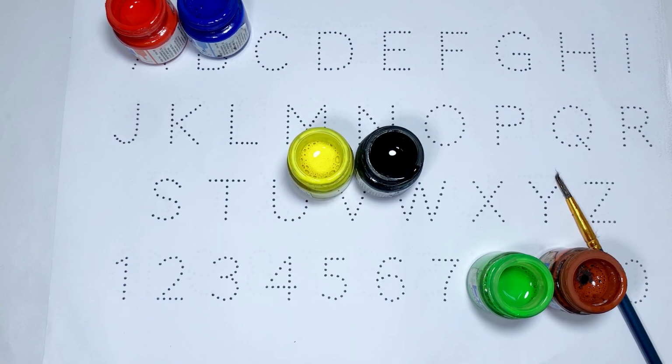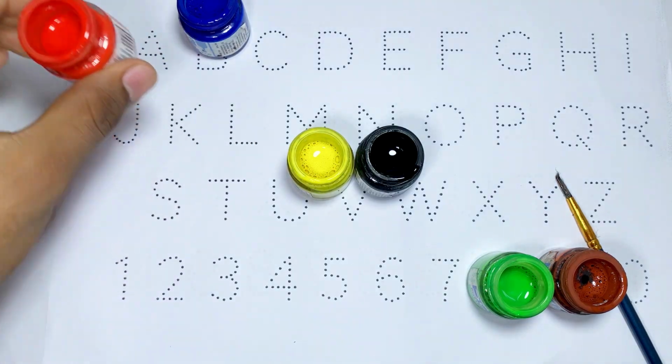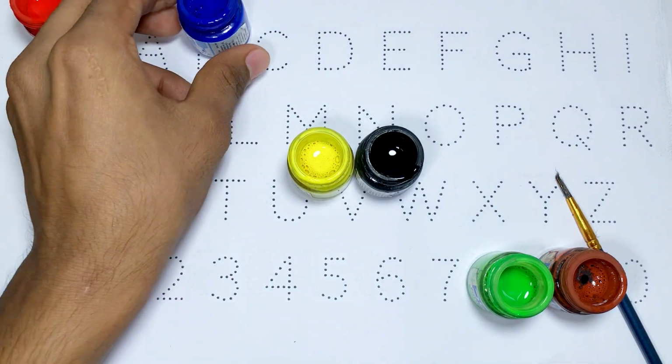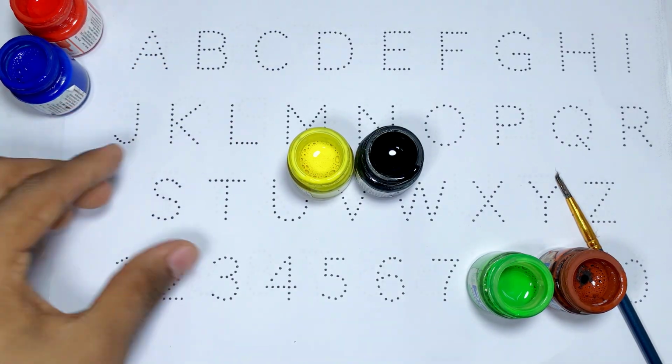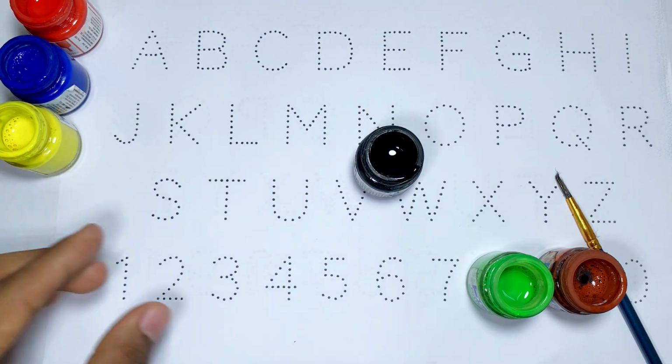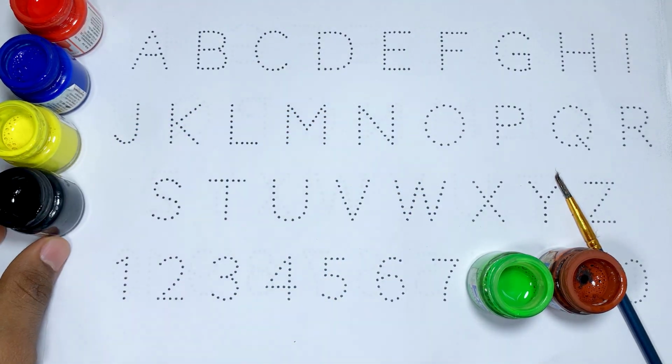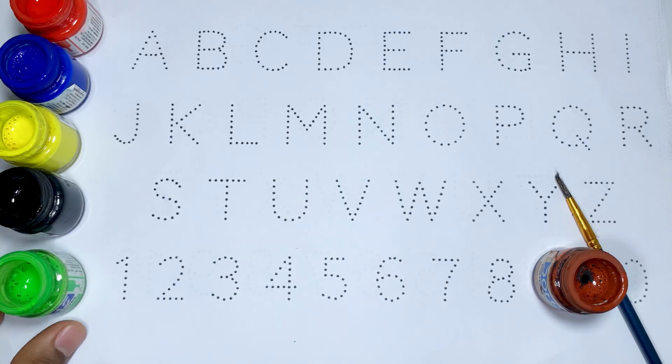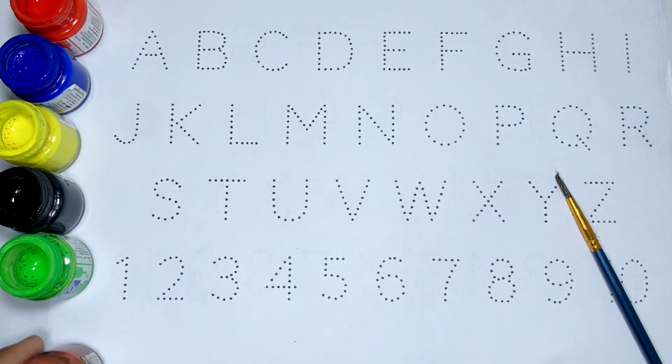Today learn and draw capital letters alphabets A to Z and numbers 1 to 10. So kids, let's learn the names of the color. Red color, blue color, yellow color, black color, green color, and brown color.